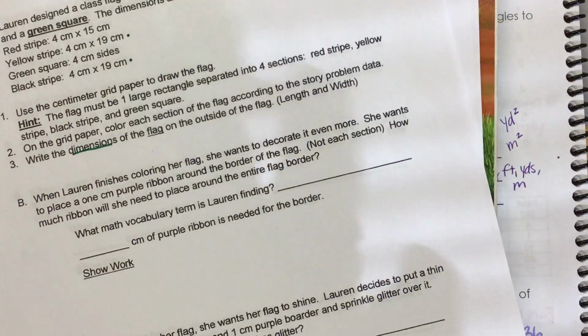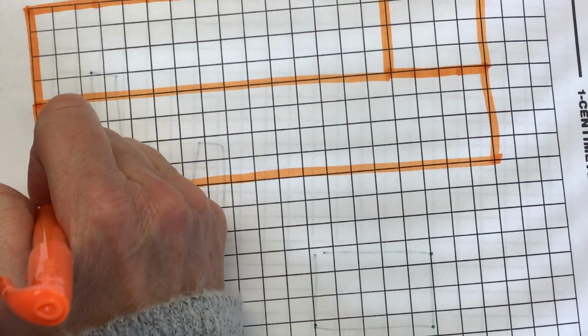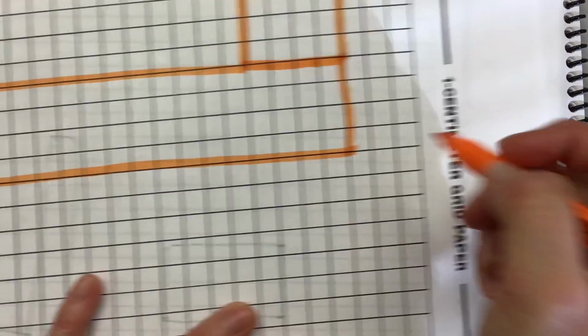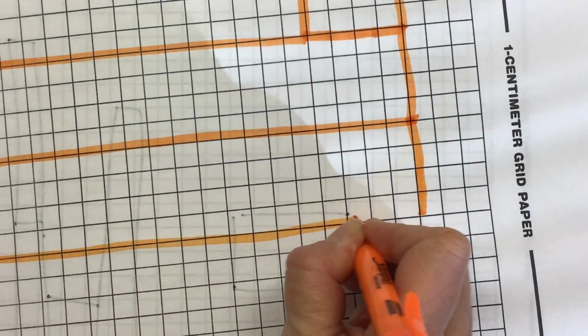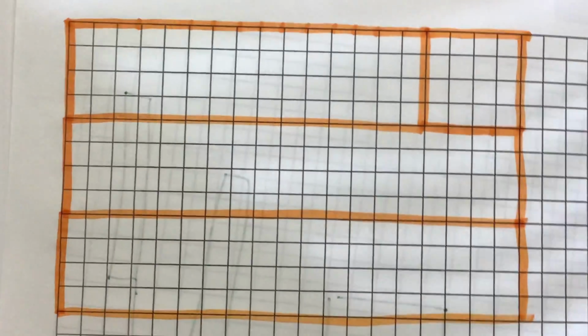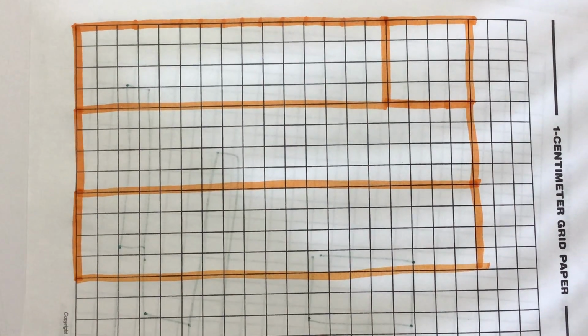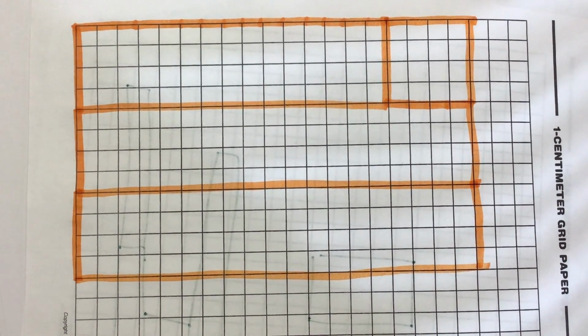Okay, I also have then another 4 by 19. 1, 2, 3, 4 by 19. How else could I arrange it and have a rectangle? That's one way. How else could I arrange it and still have a rectangle?